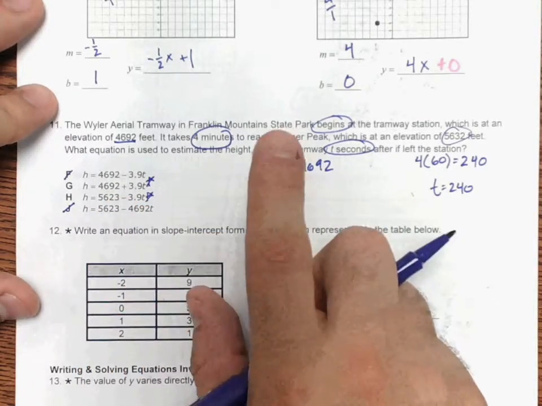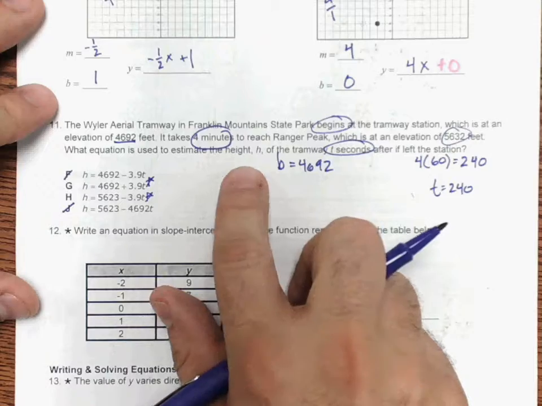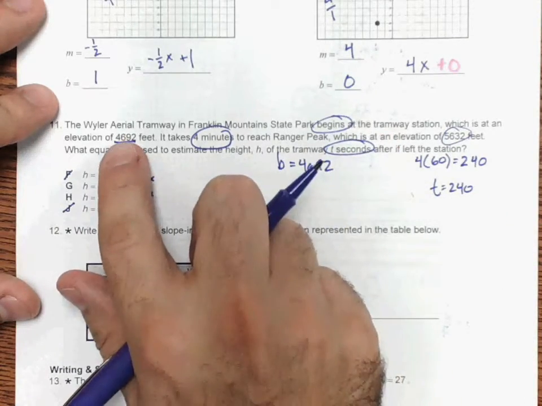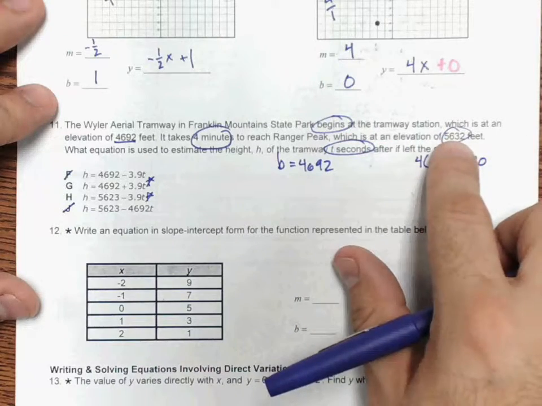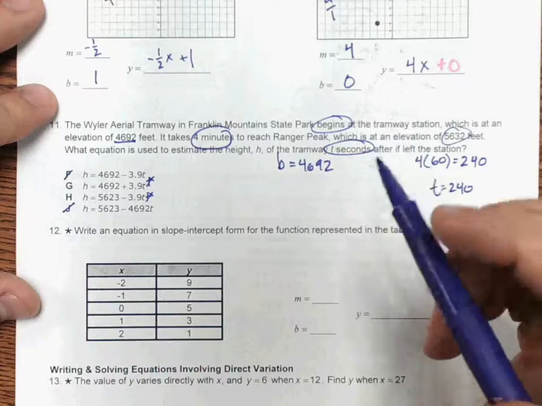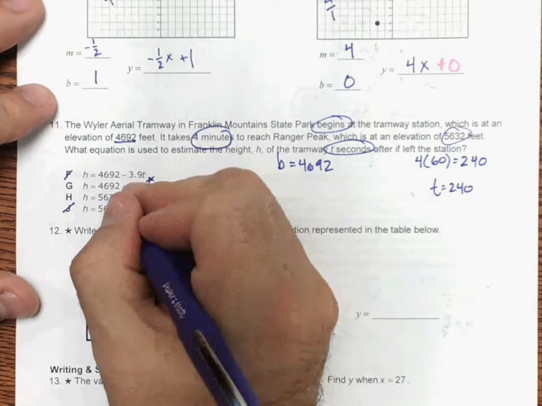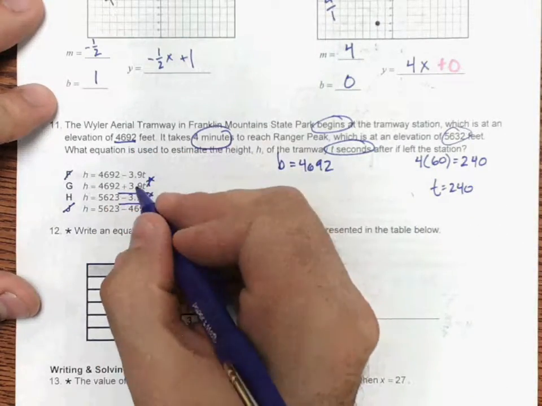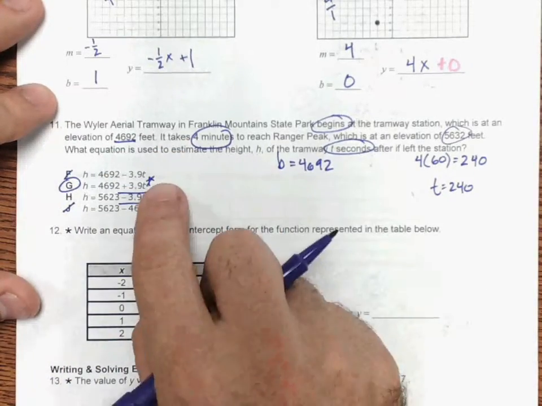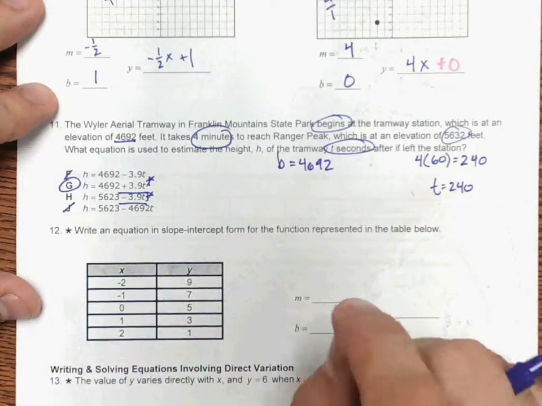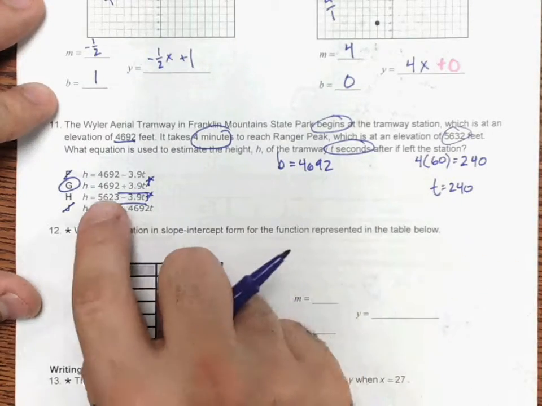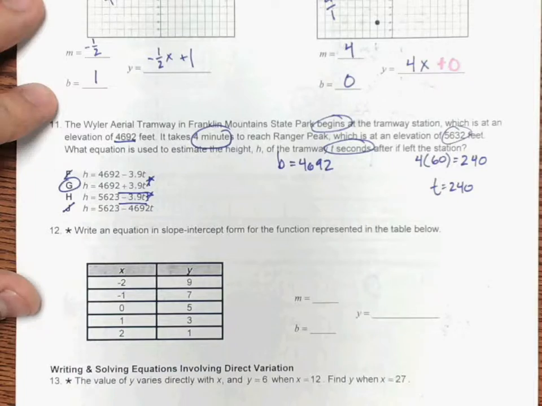So what we're talking about is what is happening to the train after it leaves the tramway station. Well, it's going from 4,600 feet to 5,600 feet, which means that my slope needs to be positive. Okay? So this is the slope. One is a positive slope, one's a negative slope. The positive slope is going to win. Now, this was a few feet off. It was pretty darn close, and probably what happened was it just cut off the decimal a little bit too soon. But that's what we're looking for.